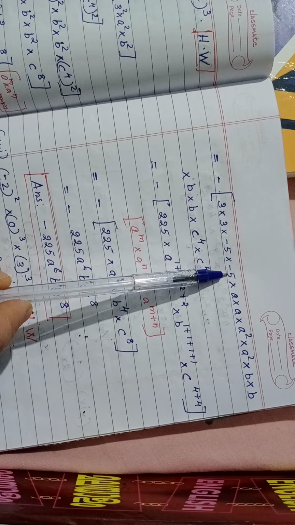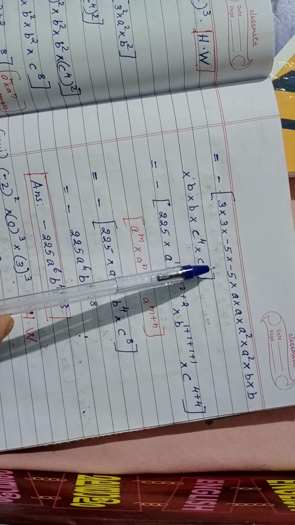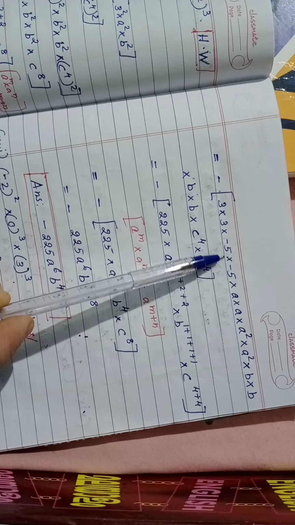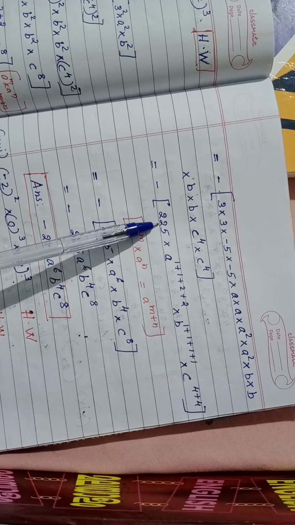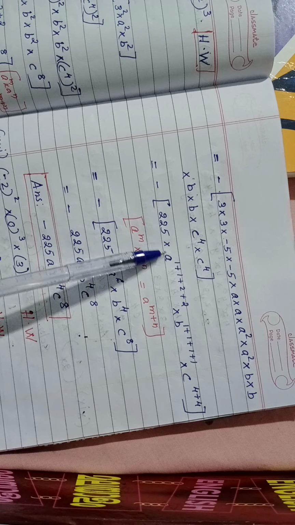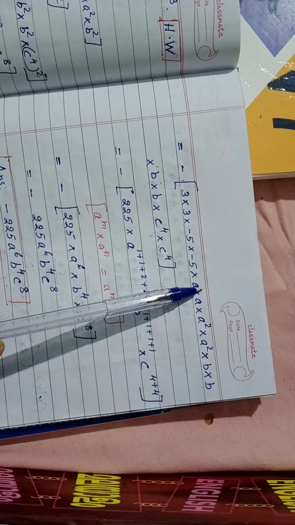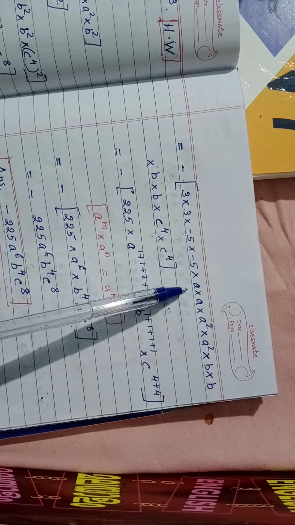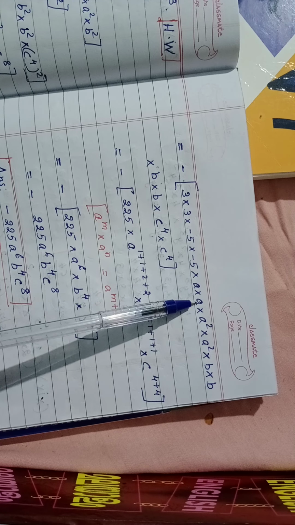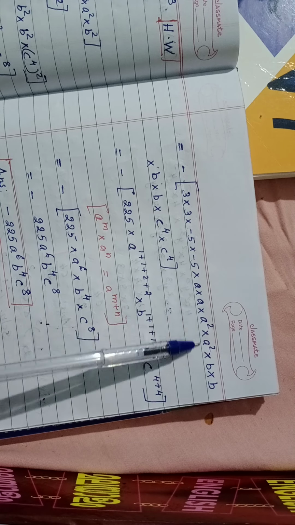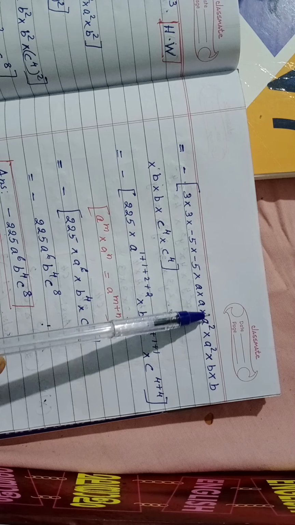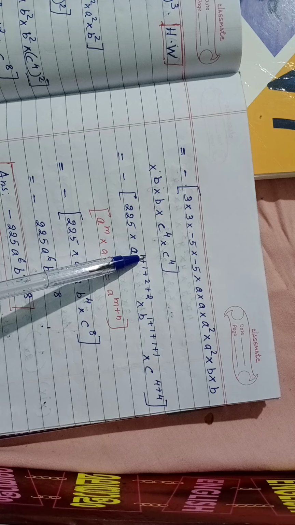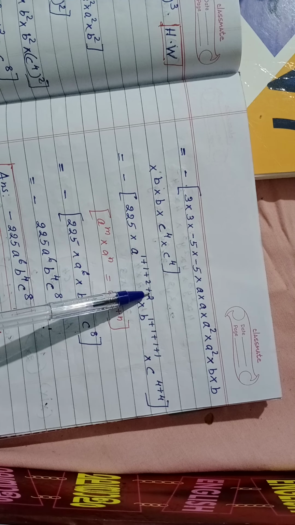Then all the numbers are multiplied. 3 into 3 is 9. Negative 5 into negative 5 is positive 25, since negative times negative is positive. So 9 into 25 is 225. Next, a means a raised to 1, so a into a into a square into a square all have the same base a. In multiplication we add the exponents, so we write a raised to 1 plus 1 plus 2 plus 2.